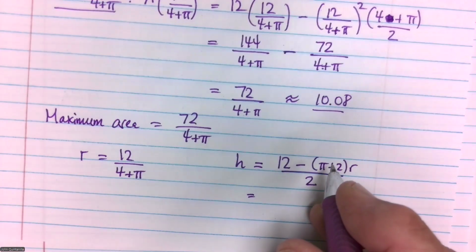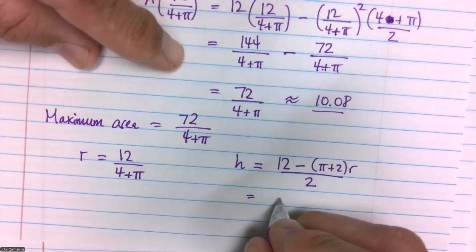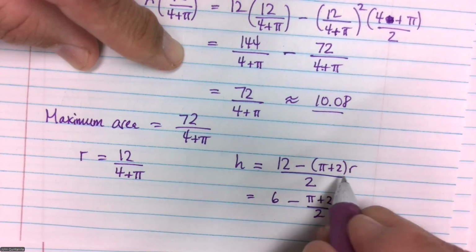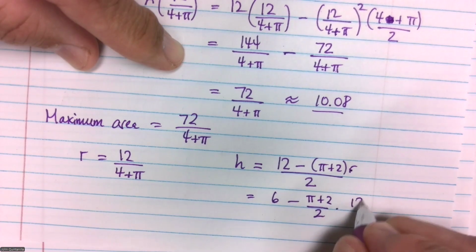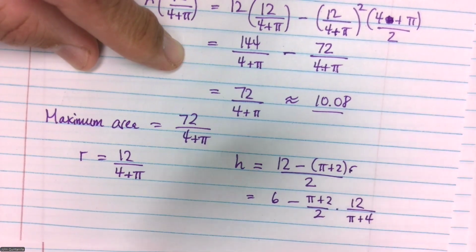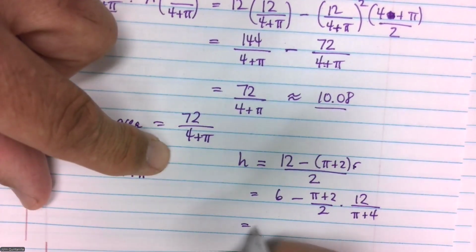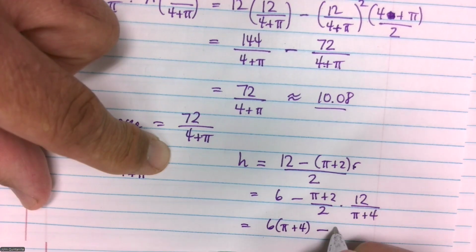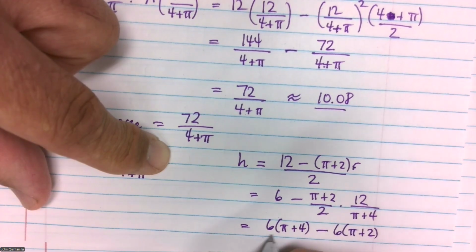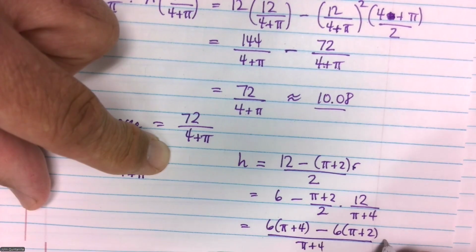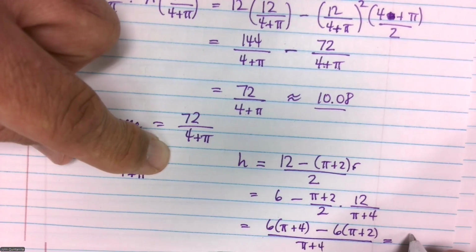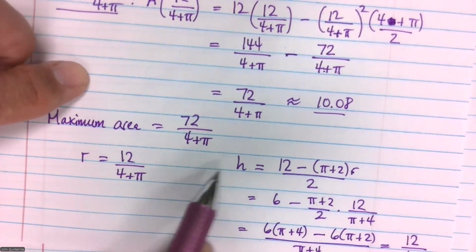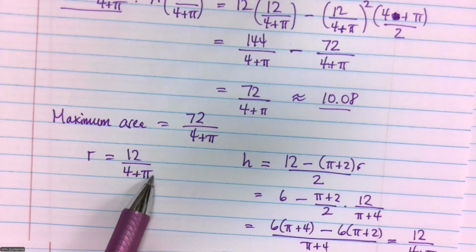And so I would get, let's see, 6 minus pi plus 2 over 2 times the r, which was 12 over pi plus 4. So I get 6 times pi plus 4 minus 6 times pi plus 2, all over pi plus 4. And that works out to be 12 over 4 plus pi. And so the value of h turns out to be the same thing as the value of r.